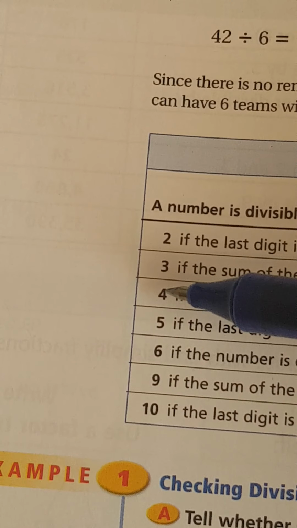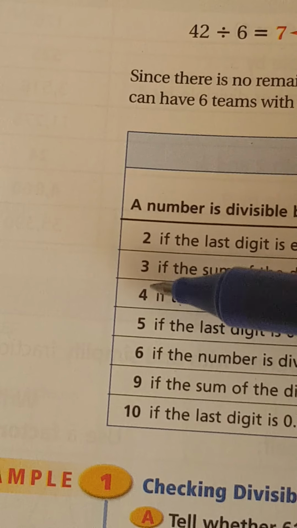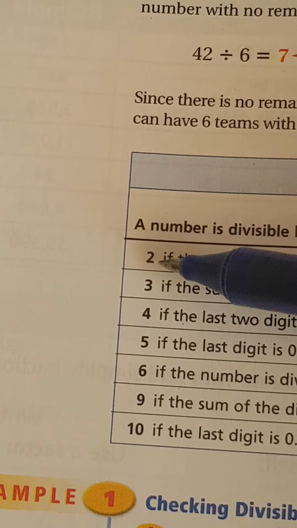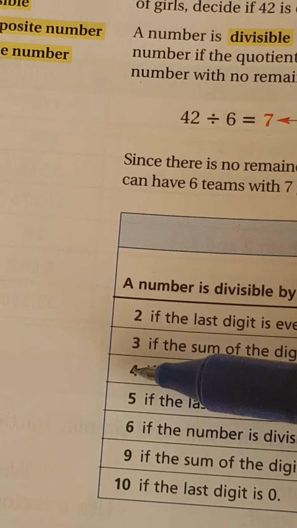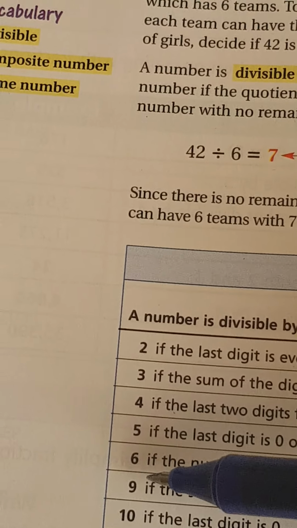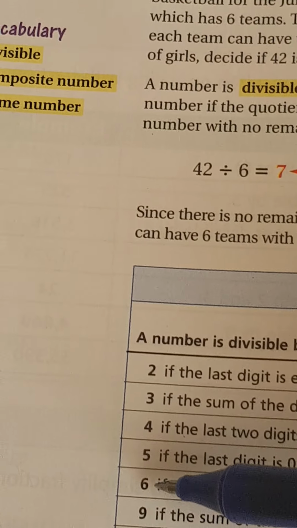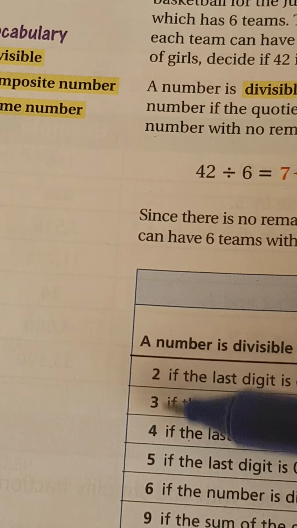But 4 is not a prime number because 4 can be divided by 2. See? 4 can be divided by 2. So 4 is a composite number. 5 is a prime number. 6 is not a prime number because 3 can divide 6 and 2 can divide 6.